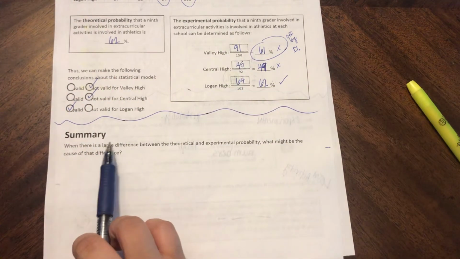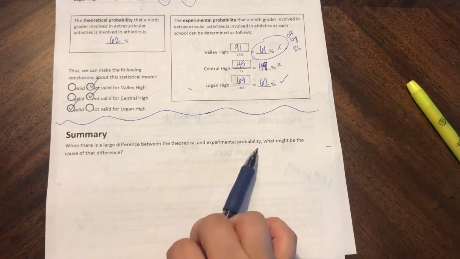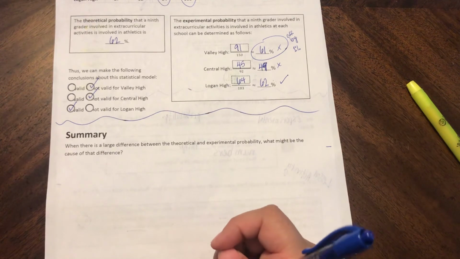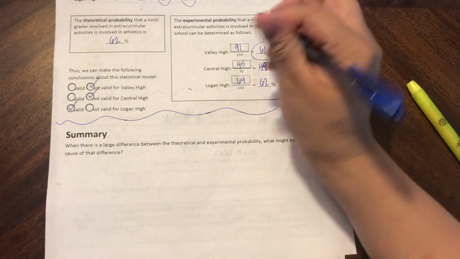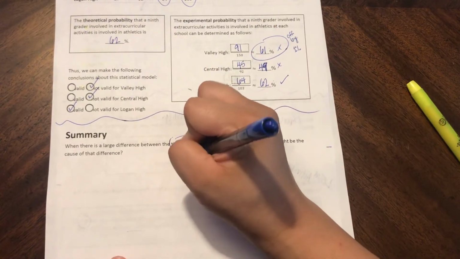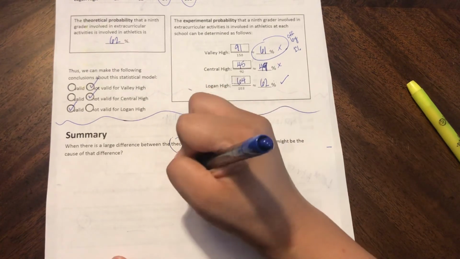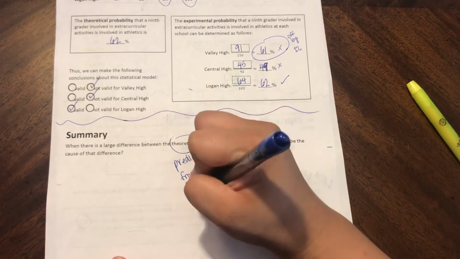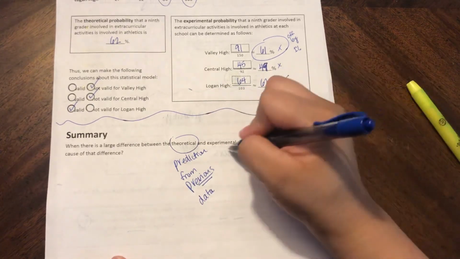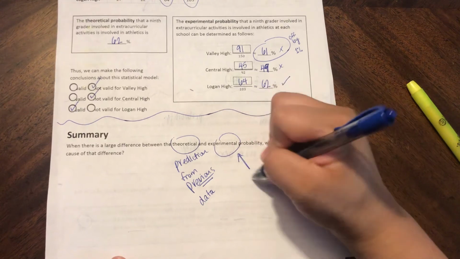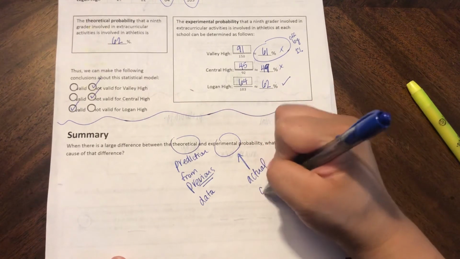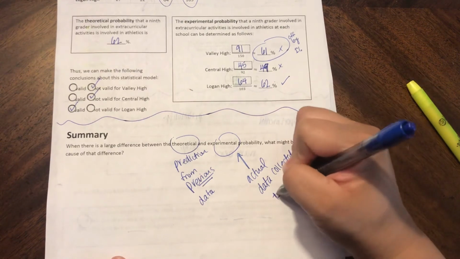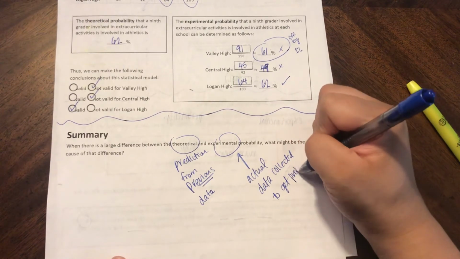It says, when there's a large difference between theoretical and experimental probability, what might be the cause of it? So the reason why there's a difference is because theoretical is just a prediction from previous data, whereas experimental is actual data collected to get probability.